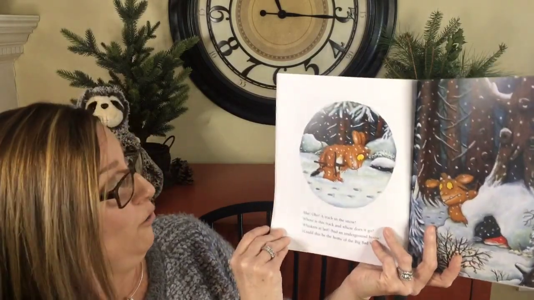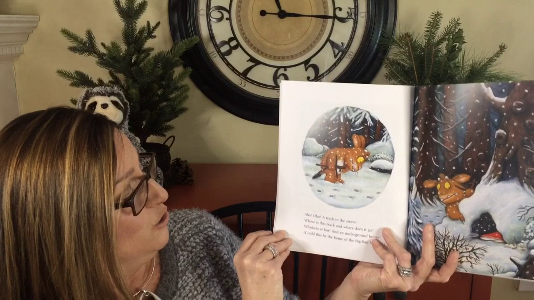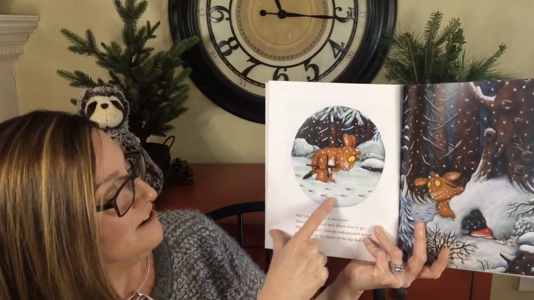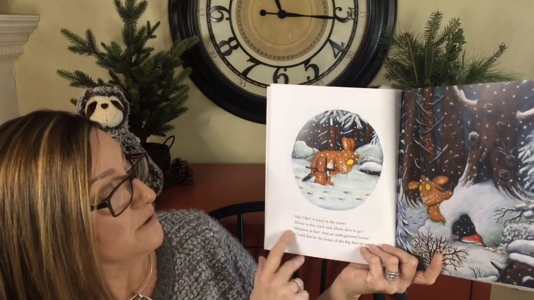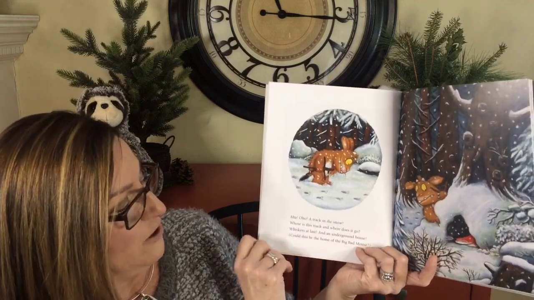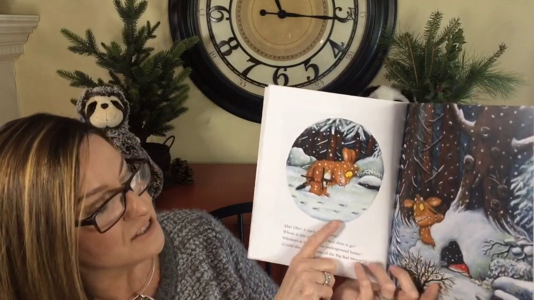Aha! Aho! A track in the snow. Whose is this track and where does it go? Whiskers at last and an underground house. Could this be the home of the big bad mouse?